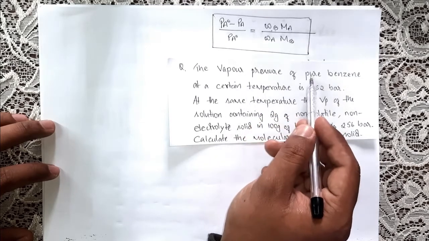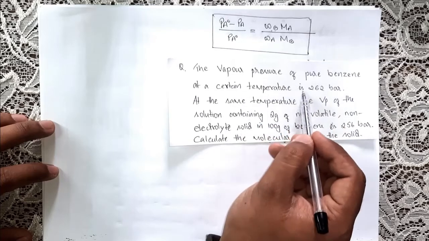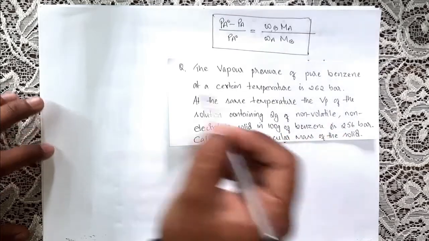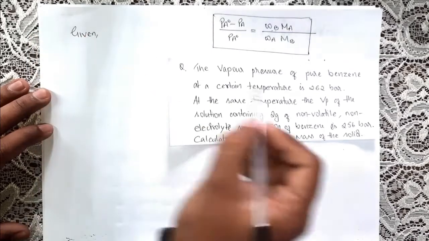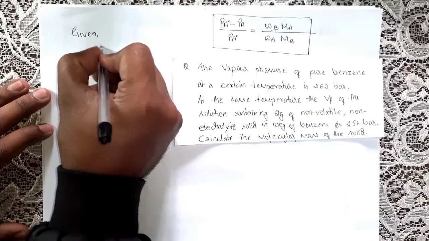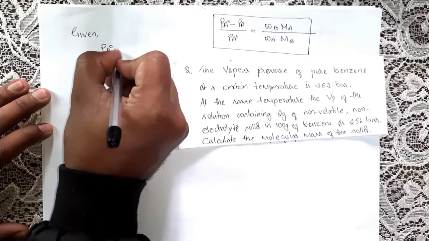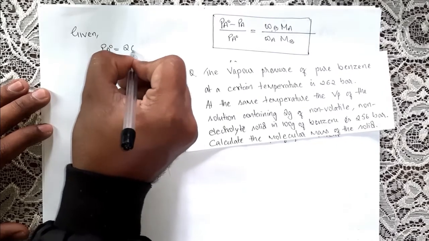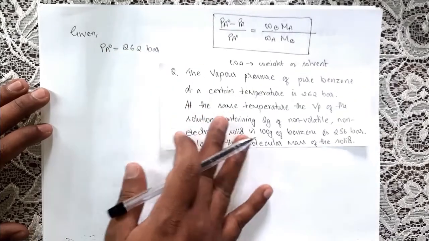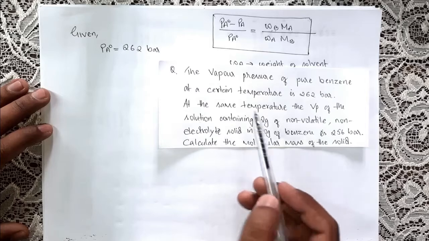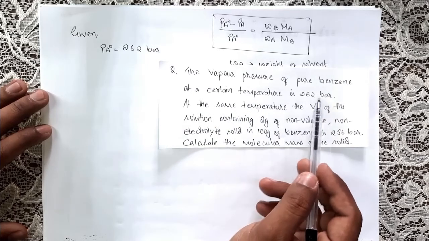So I'll just write the given out here. Since it is written pure benzene, it will be PA naught, which is 262 bar.